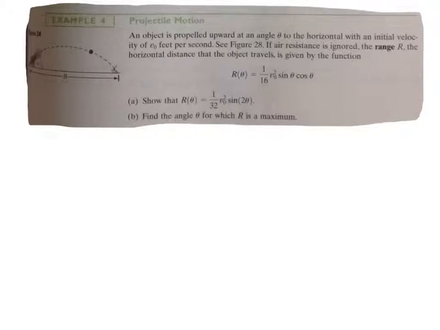So that's just a verification of an identity. And secondly, find the angle theta for which r is a maximum. So you'll use what you know about sine to answer that question. You don't have to use your calculator, right? You just have to use what you know about the sine function to answer that question. So go ahead and give that a shot.